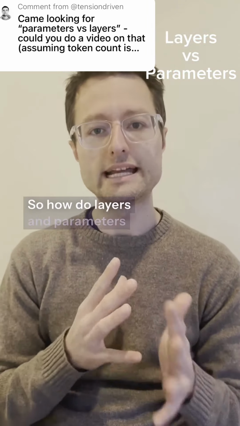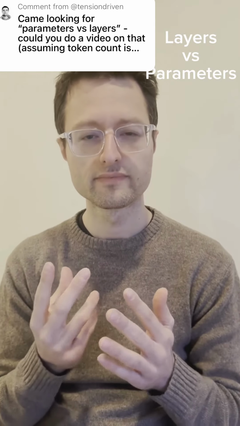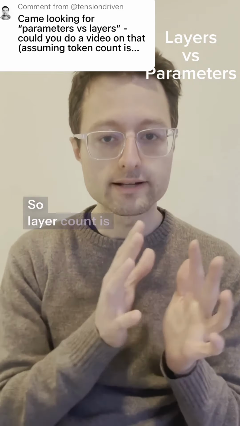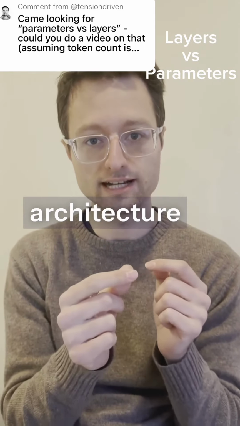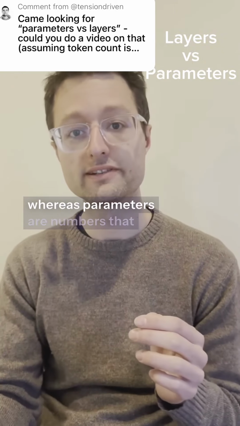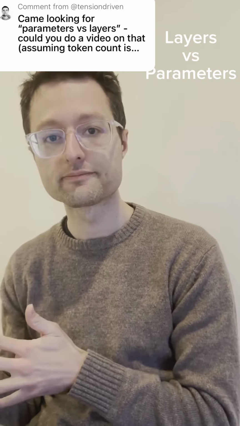So, how do layers and parameters work together in practice? Let's compare them directly. Layer count is the fixed architecture we choose before training, whereas parameters are numbers that change as the model learns.